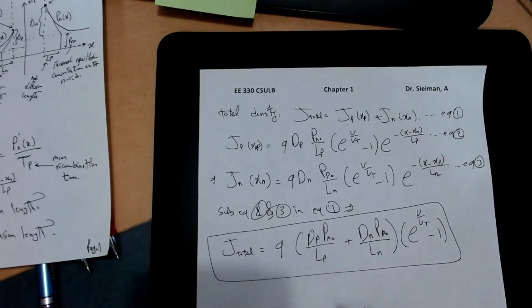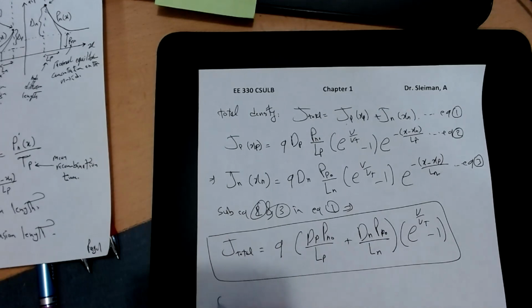So the current through the PN junction is I, the current through a PN junction, I is equal to A J total.